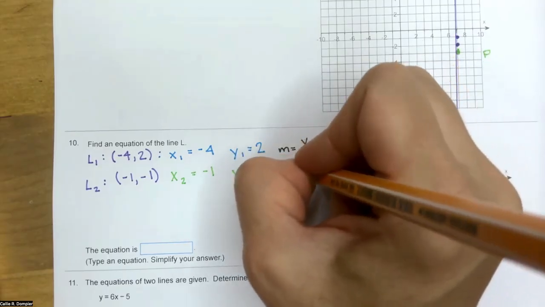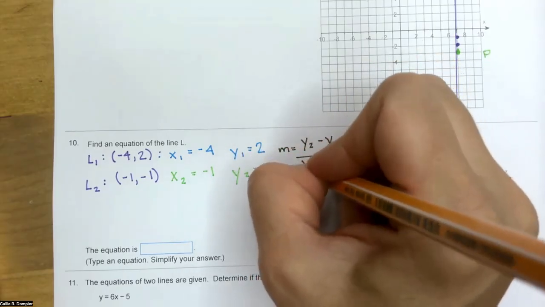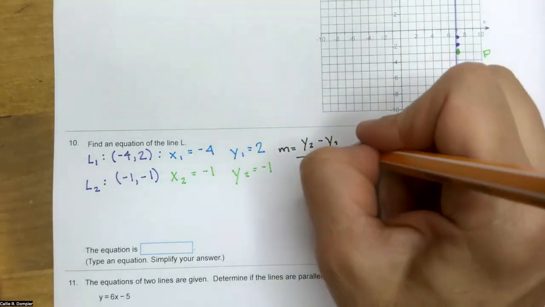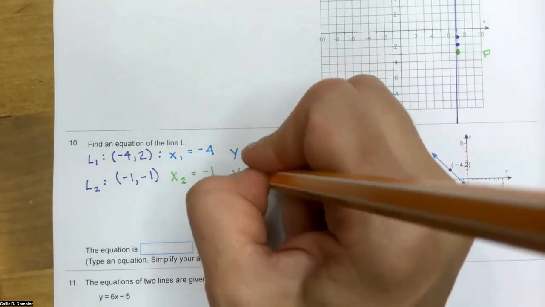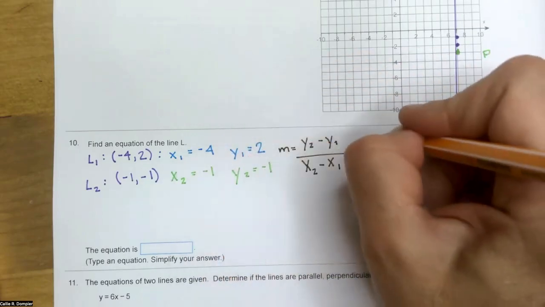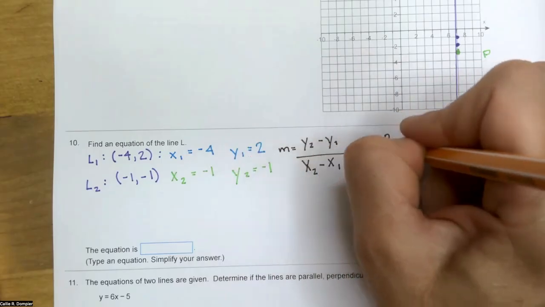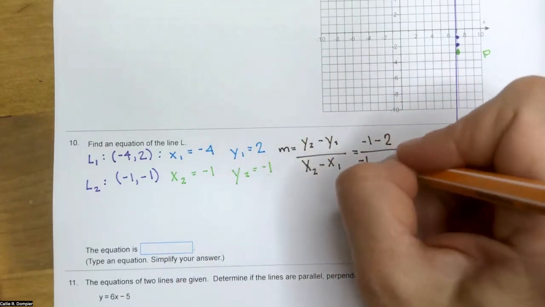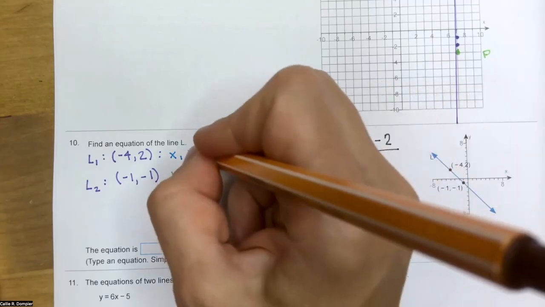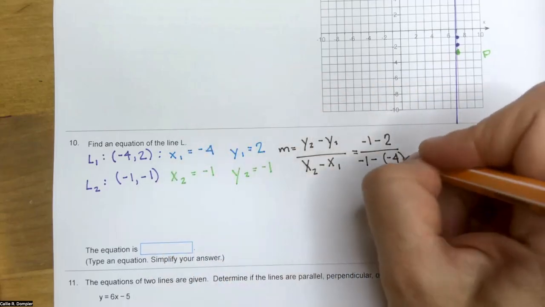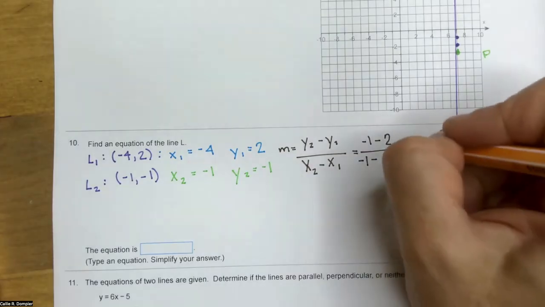Then don't confuse the order. If you have y2 up here, make sure you have x2 minus x1. Good? Y2 we said was -1 minus y1, which is 2. Here for x2 we have -1 minus, and then x1 is -4. So make sure to include the minus and the negative sign.